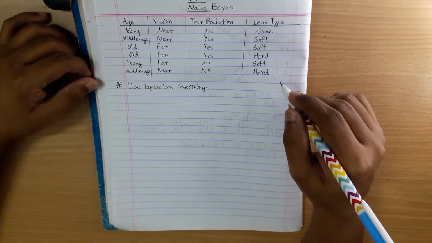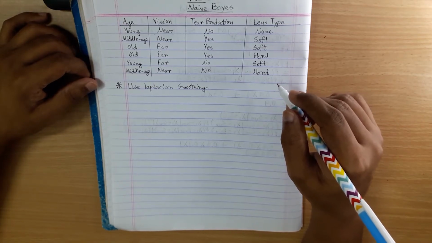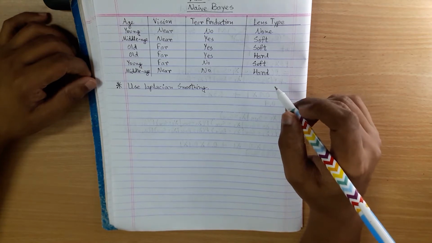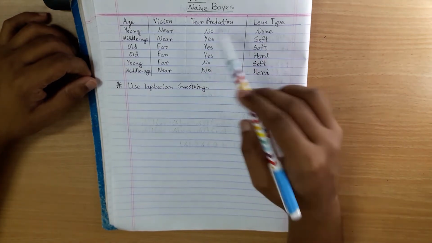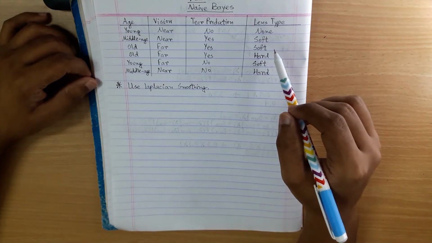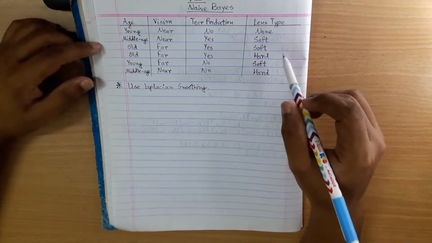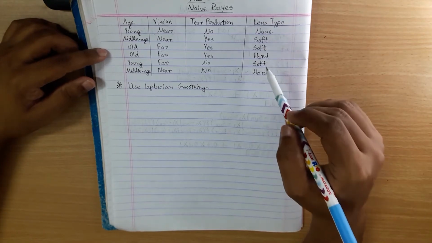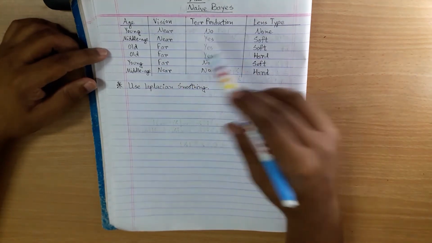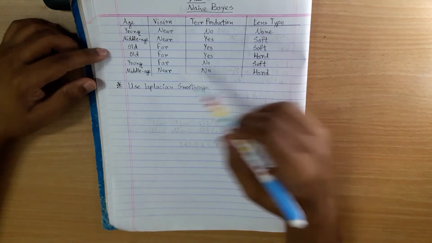Naive Bayes classifier in artificial intelligence. So let's say you go to the eye hospital and you have a data set here, and basically you want to get a new lens. You can either get no lens, a soft lens, or a hard lens. Now these are all the data for each patient.